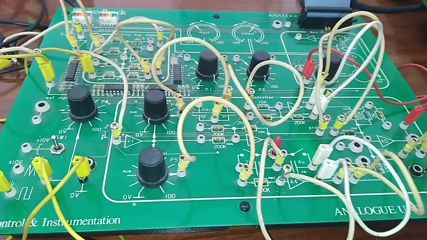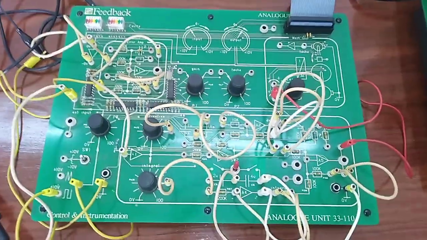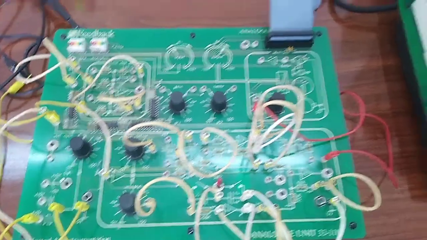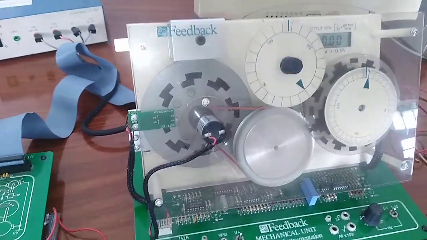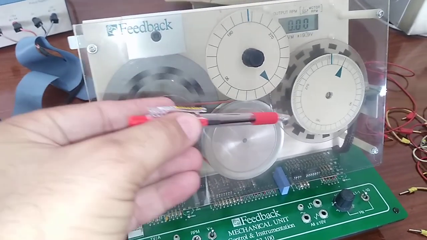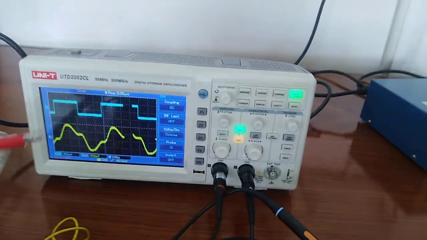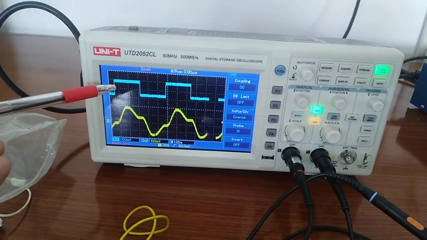The circuit is implemented as the servo analog fundamental trainer. This is the analog part. This is the mechanical unit. We are having a DC motor here, and that is the output potentiometer showing the response of the DC motor. Here the response is shown on the oscilloscope.